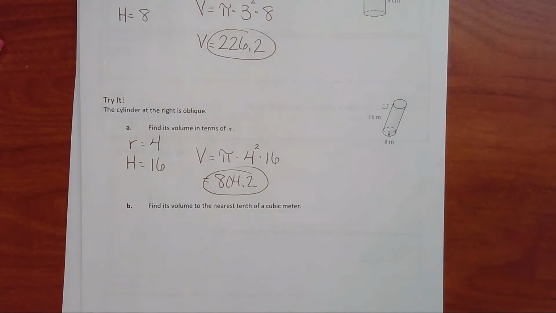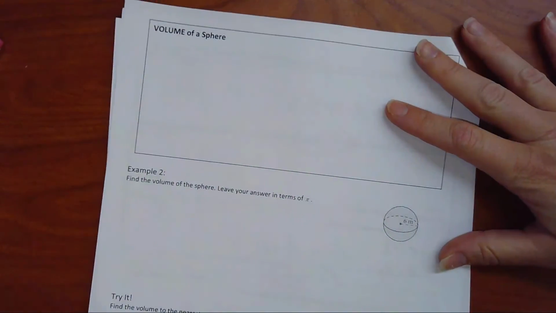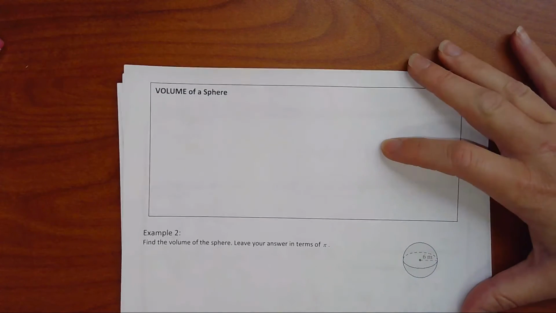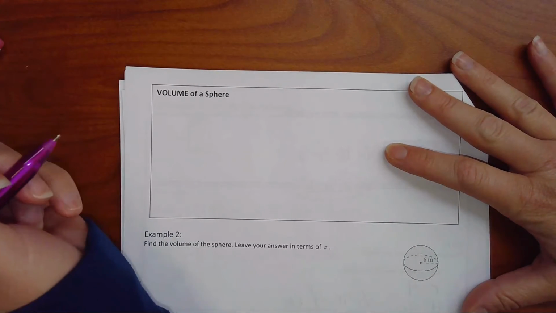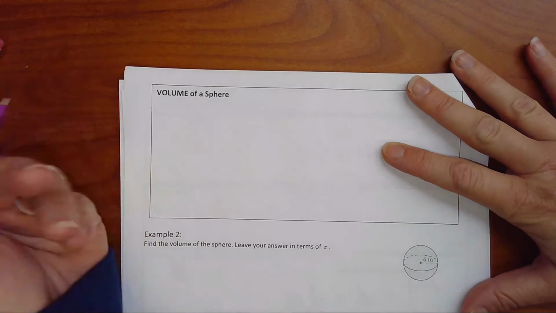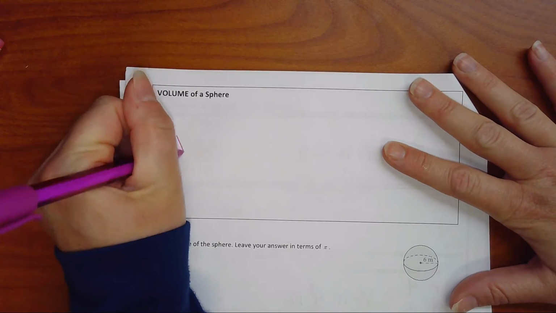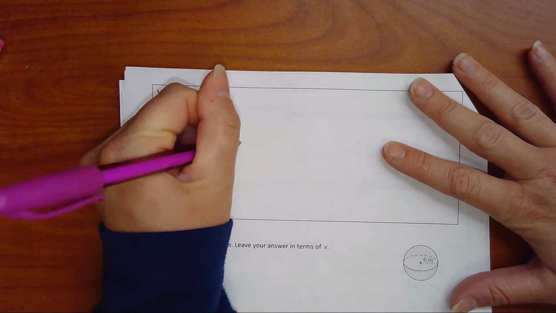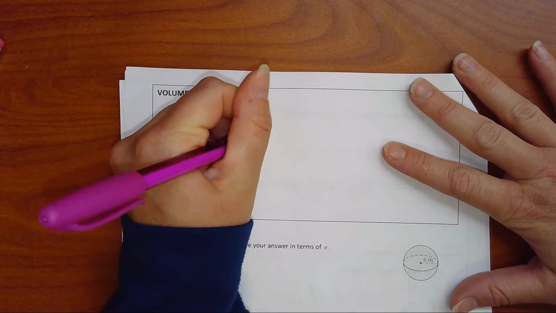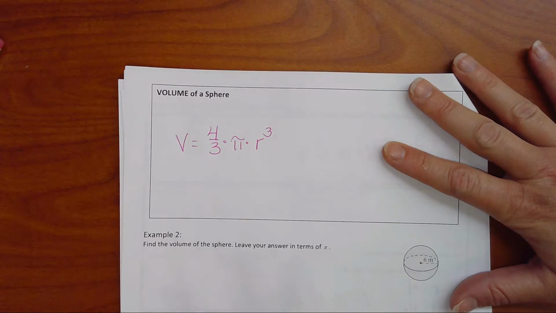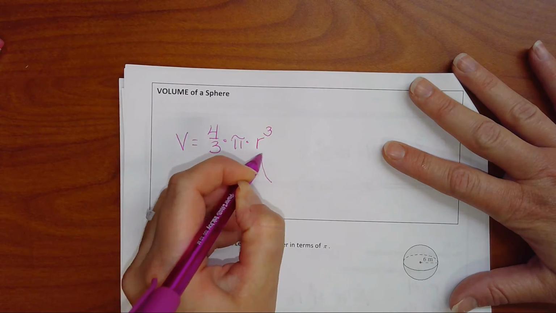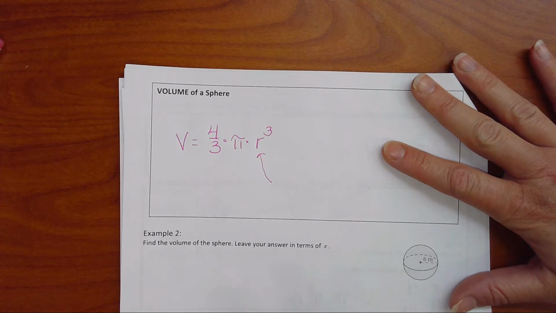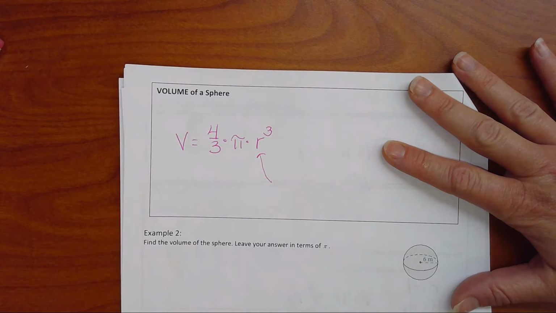Okay, next thing we're going to talk about are spheres. Spheres, the formula looks a little wonky, but you only need one piece of information for a sphere. So like when you're finding the volume of a sphere, it's like how much air could go inside like a basketball. So for the volume, you do 4/3 times pi times the radius cubed. So you only need the radius. That's it. But you've got to be careful on how you plug these into your calculator. So please make sure you pay close attention.